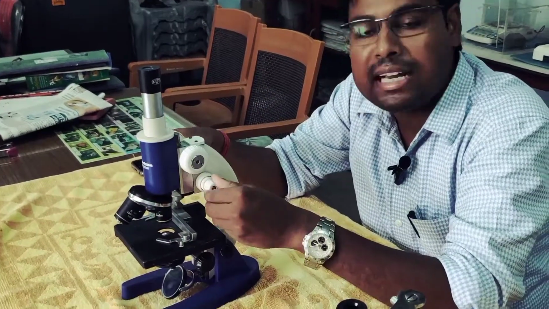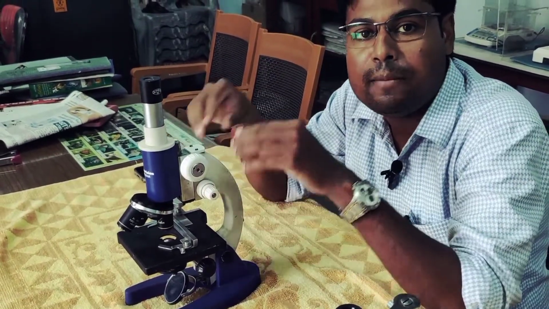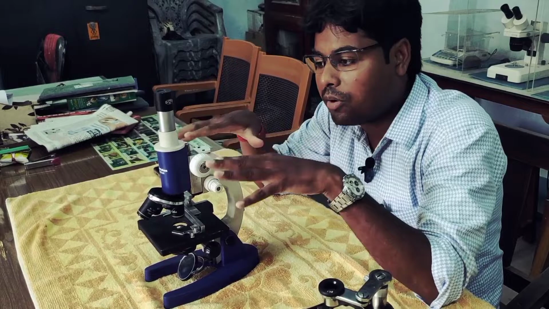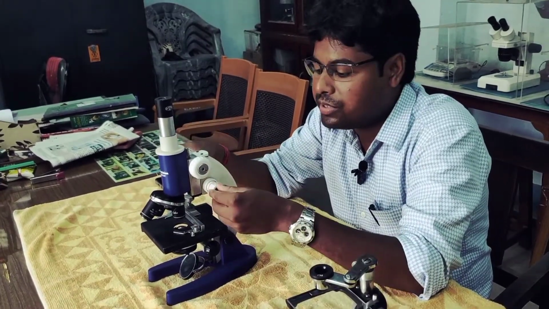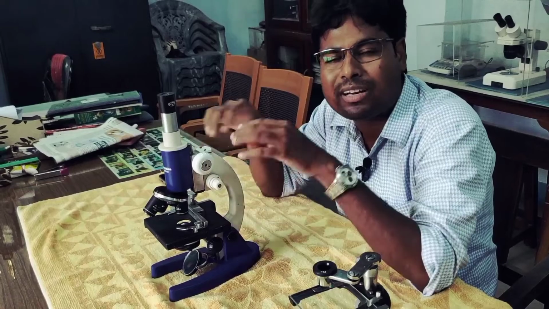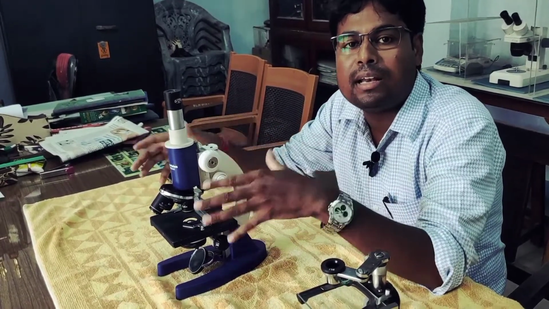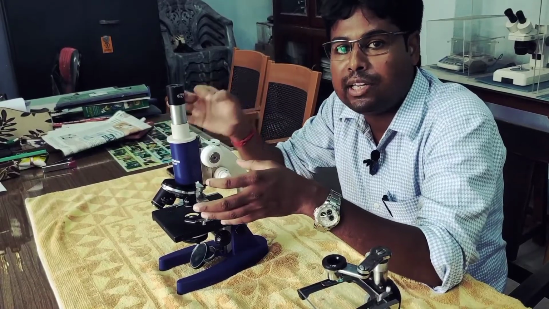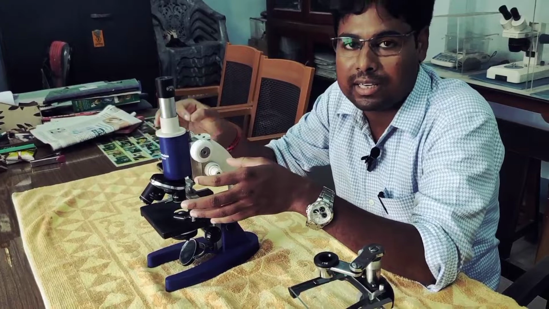And here is the fine adjustment screw. What is its function? Fine adjustment actually clears the picture of the target field. You can use this fine adjustment screw for clarity of the field and the picture, so you can easily observe the minute parts of the target cell or target tissue.